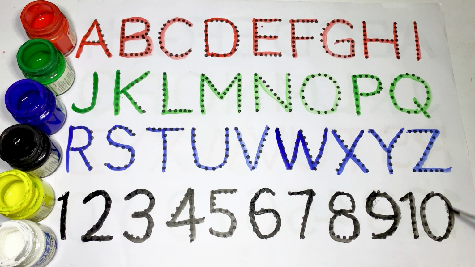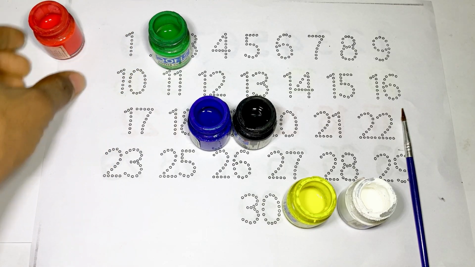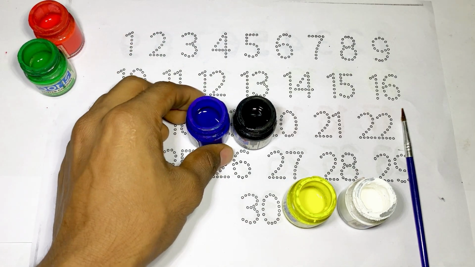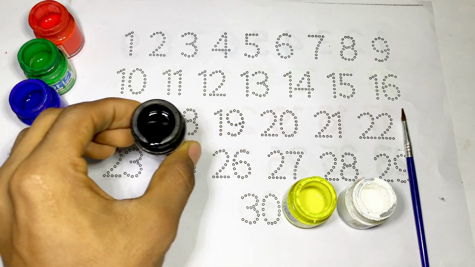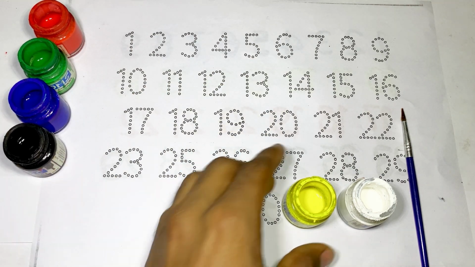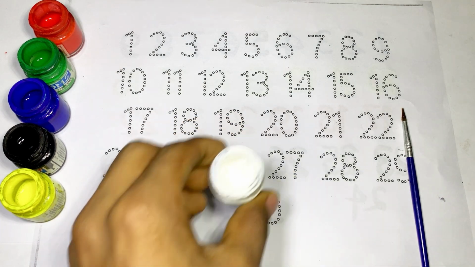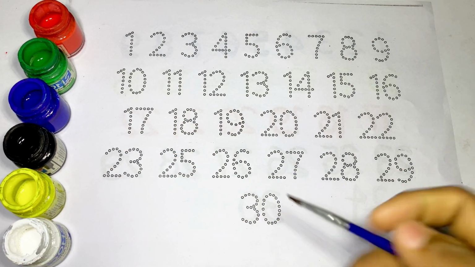Ten. Red color, green color, blue color, black color, yellow color, and white color. Kids now coloring numbers.